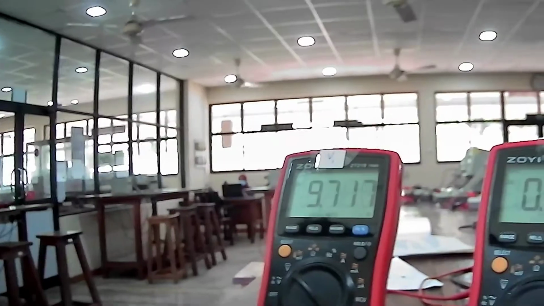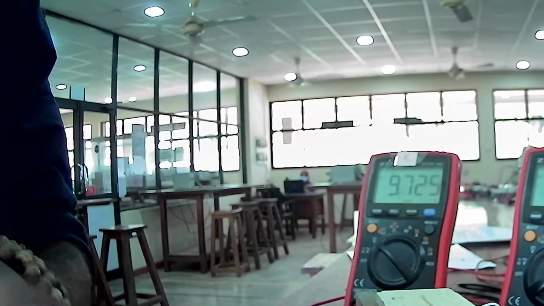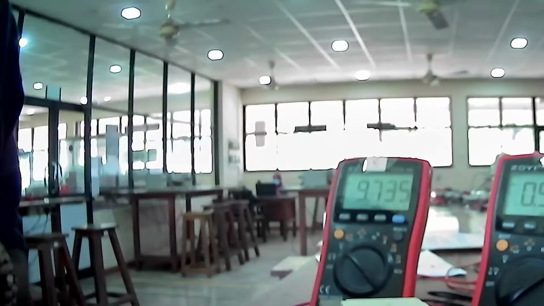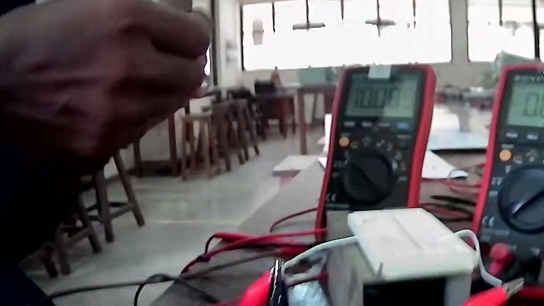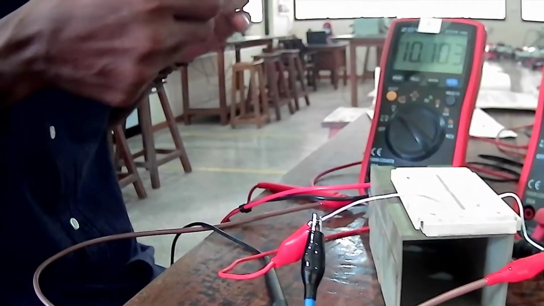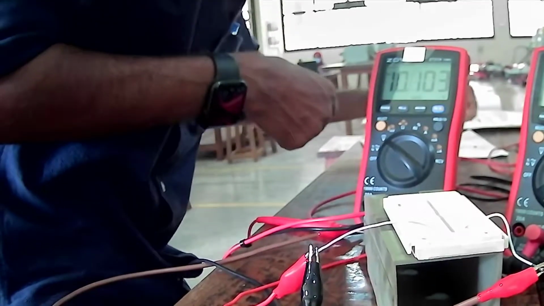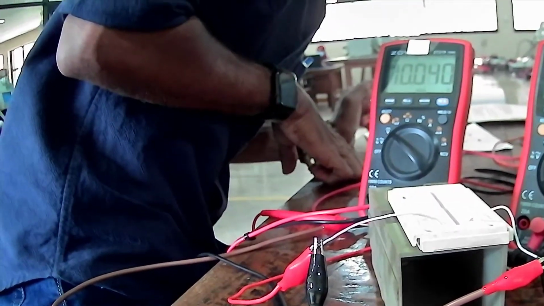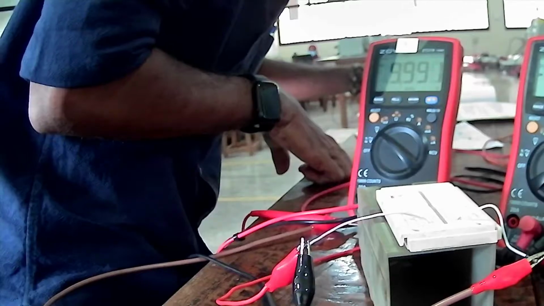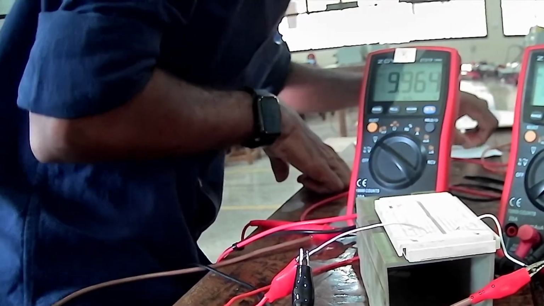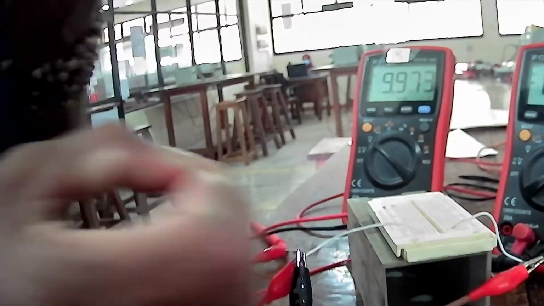Then I'm going to change the resistor value into 100k.